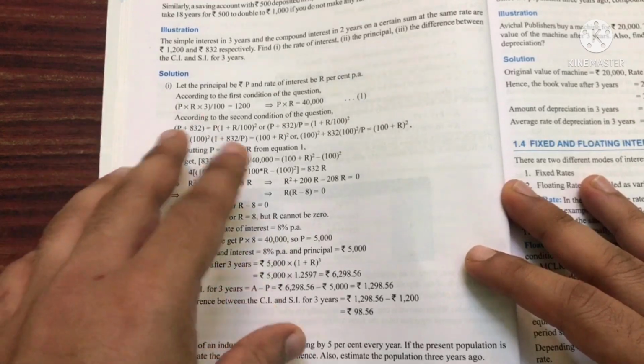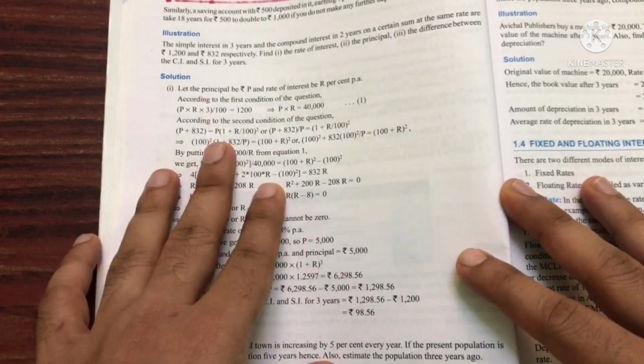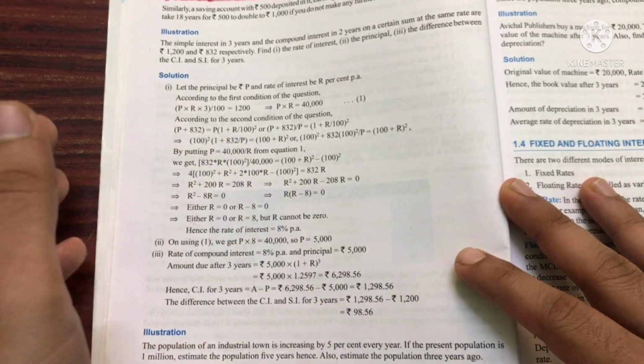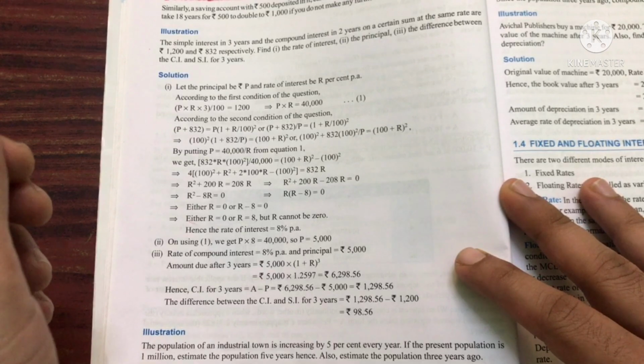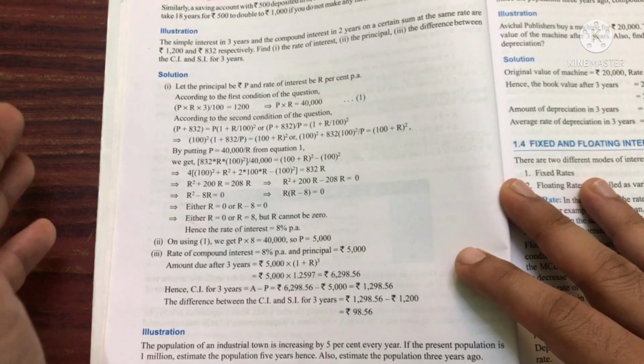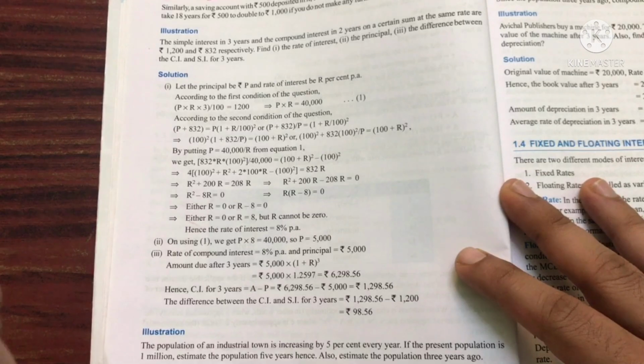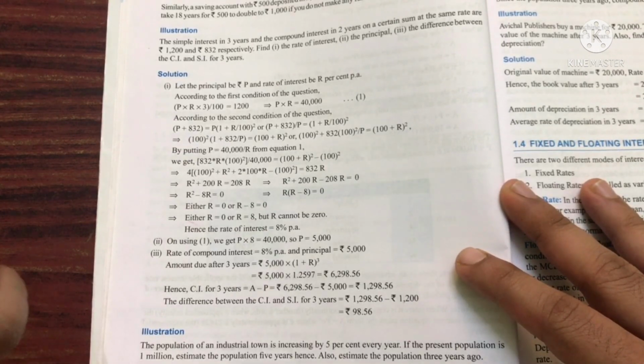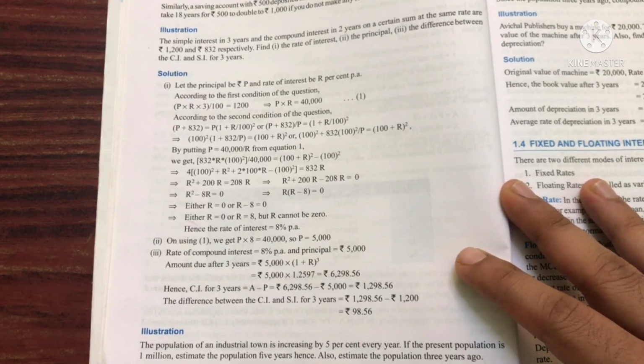In compound interest, they have given 3 examples, so we are going to see the first illustration. In the first illustration, they said simple interest for 3 years and compound interest for 2 years on a certain sum. Certain sum means both have the same principal amount at the same rate. The rate of interest is also the same. They gave the simple interest after 3 years as 1200. In case of compound interest, 832 respectively. Then the question is, what is the rate of interest? What is the principal? What's the difference between compound interest and simple interest in 3 years?